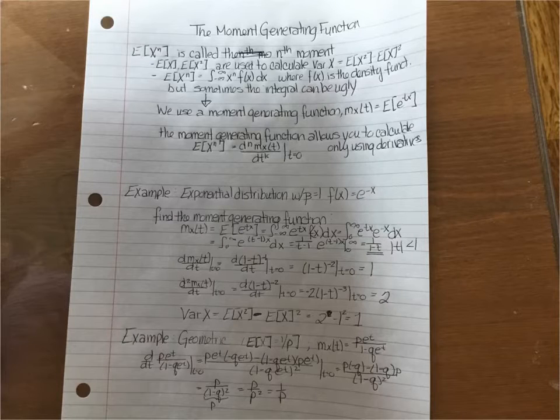To find E of x, the first moment, or the expected value, you take the first derivative of the moment generating function and then set t equal to 0. The first derivative of 1 minus t to the negative 1 is just 1 minus t to the negative 2, evaluated at 0, which is equal to 1. If you wanted to calculate the second moment, you take the second derivative of this function, which is the derivative of 1 minus t to the negative 2, evaluated at 0, giving you 2. And if you wanted to calculate Var(X), it would be the expected value of x squared, which is 2, minus the expected value squared.